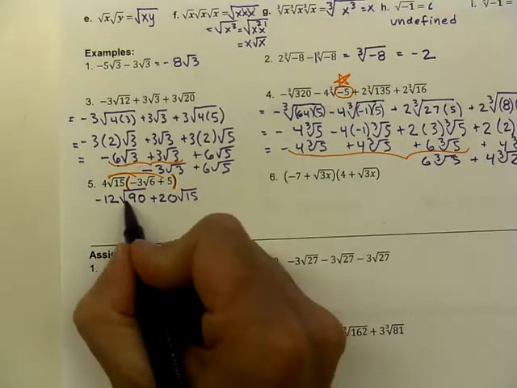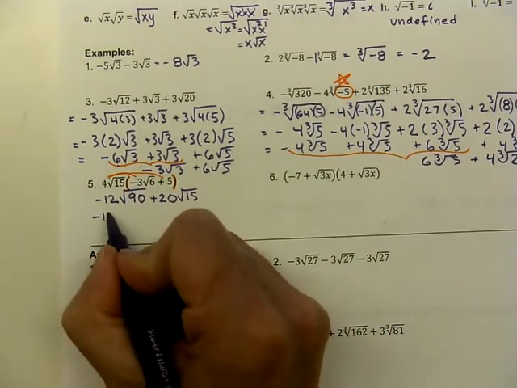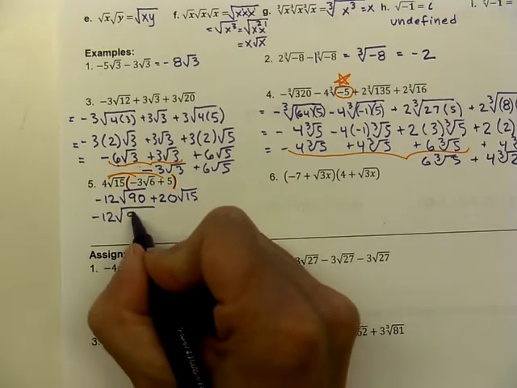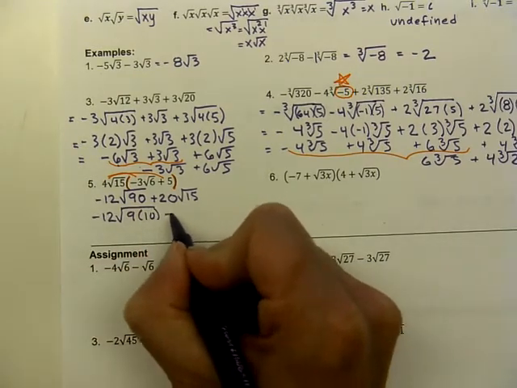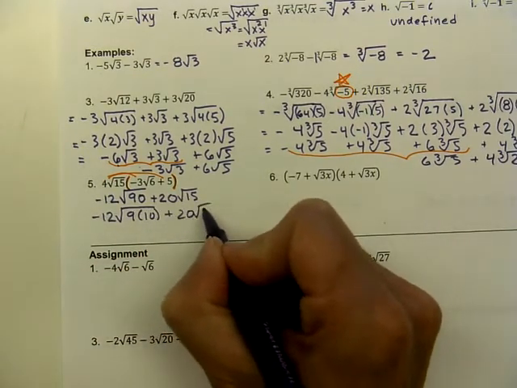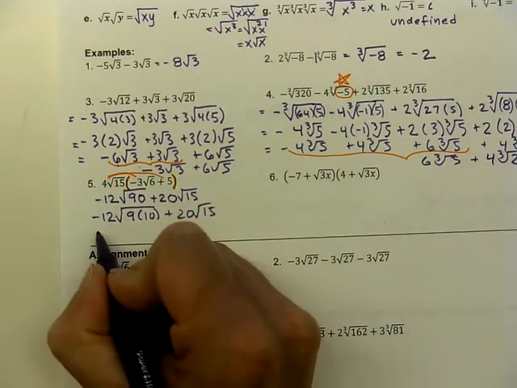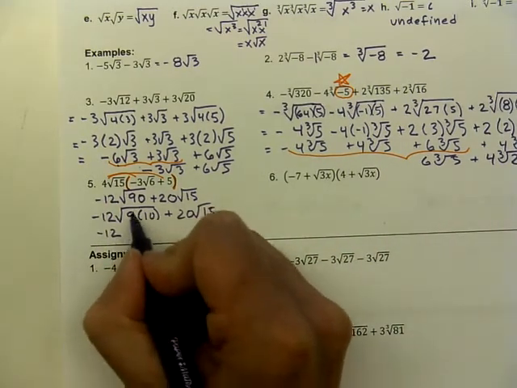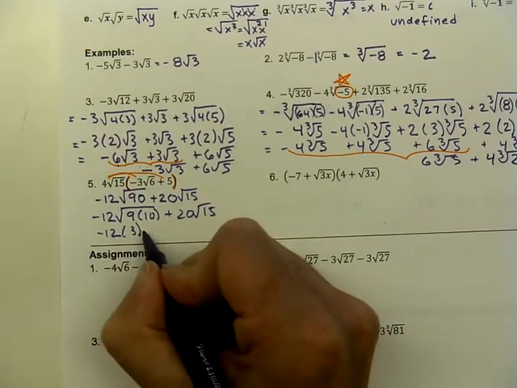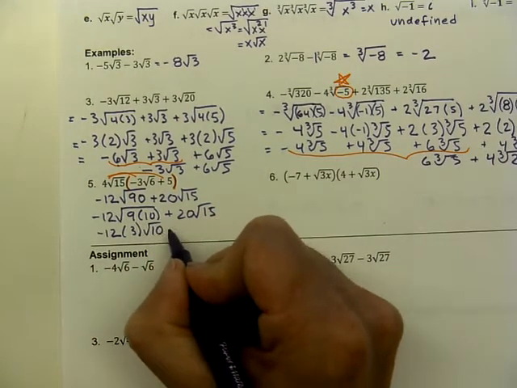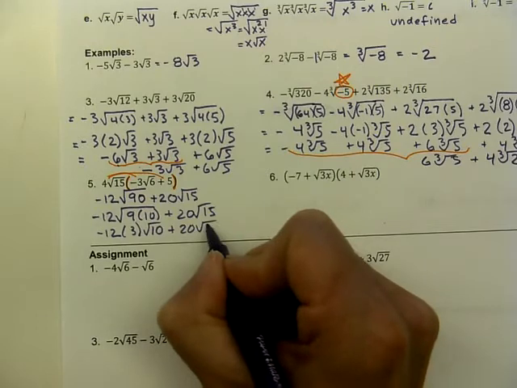Again, we want to try and find our factors to simplify wherever possible. So I'm taking that 90 and factoring that into 9 times 10. Everything else stays the same. So we have a -12 in front. The square root of 9 is 3. That is followed by the square root of 10, and then plus 20 root 15.